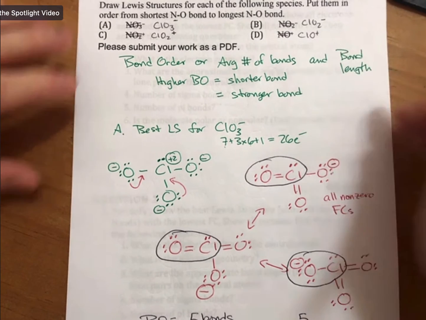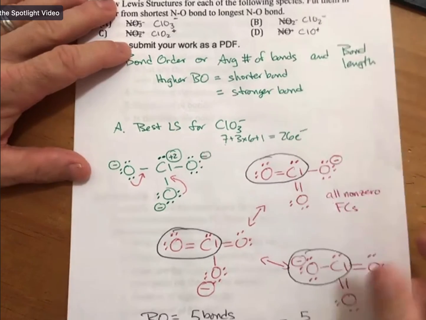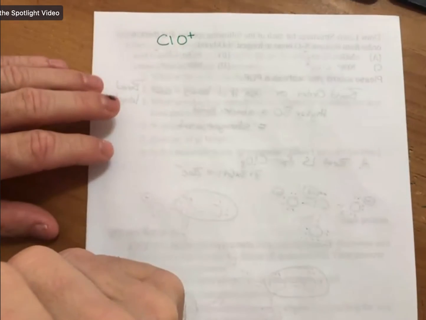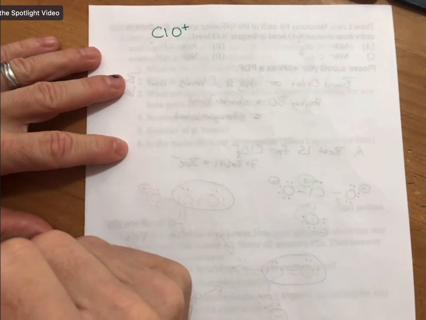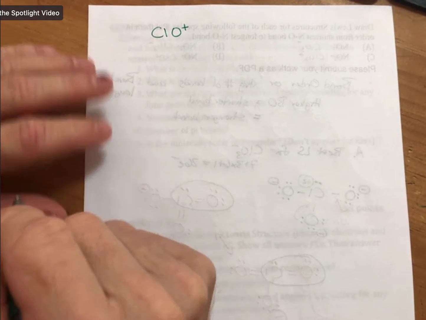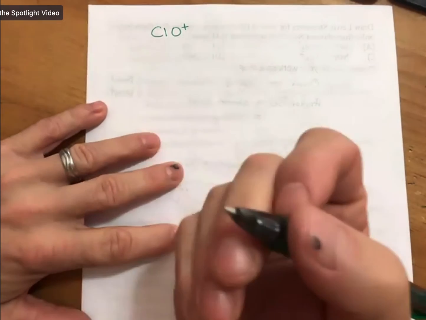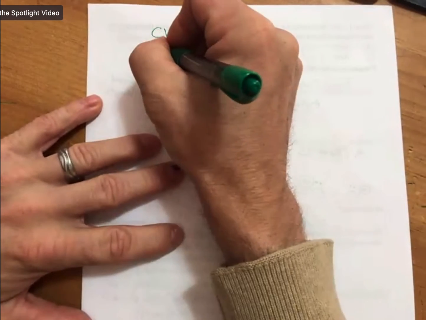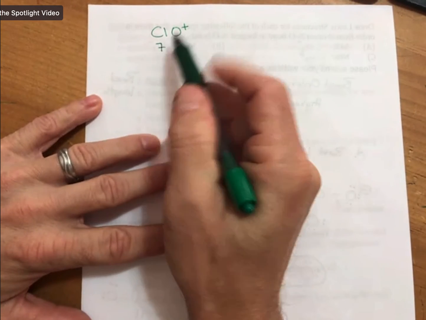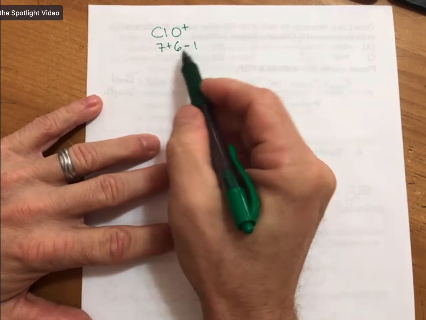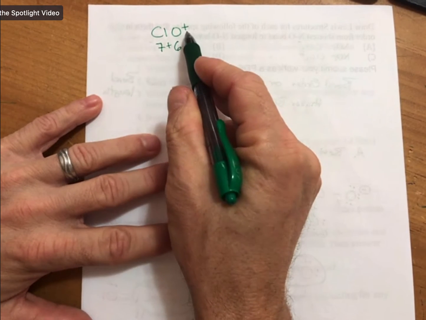And for ClO+, I'll do it on the back. ClO+ is a strange looking thing to us. I have never seen this ion before, or certainly not in a long time, but we can still draw its Lewis structure. I have 7 plus 6, and then I'm going to subtract 1 for the positive charge.